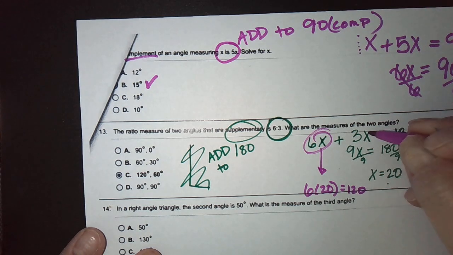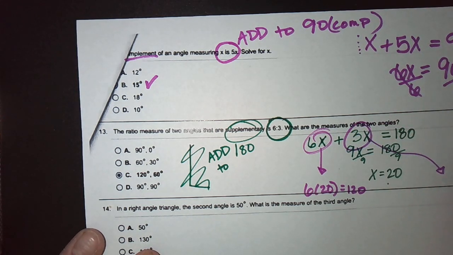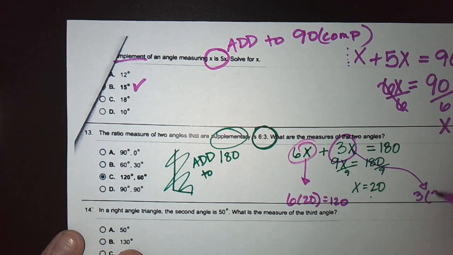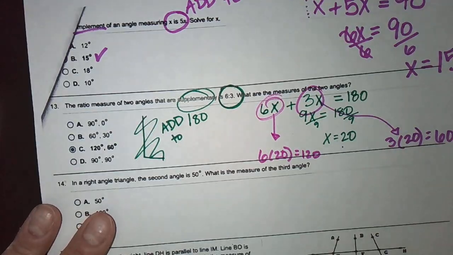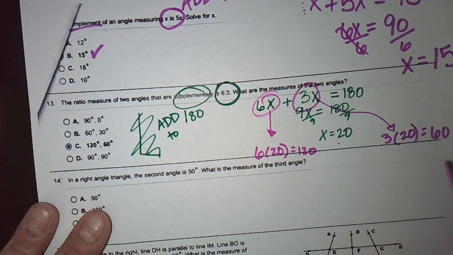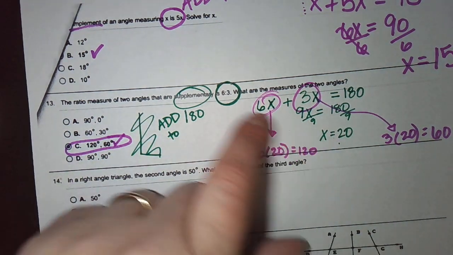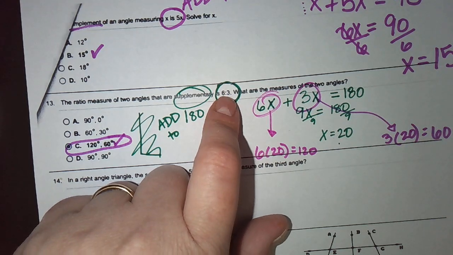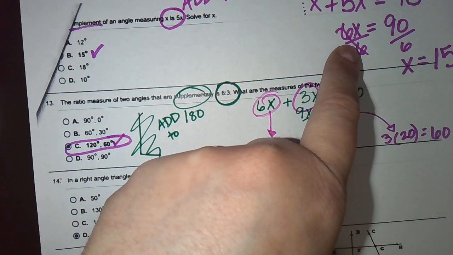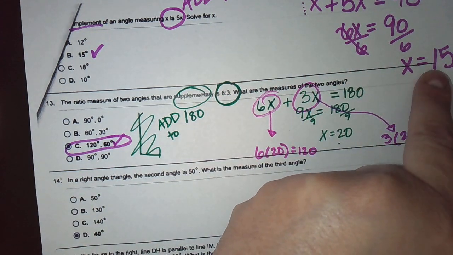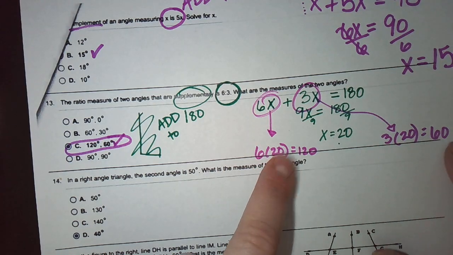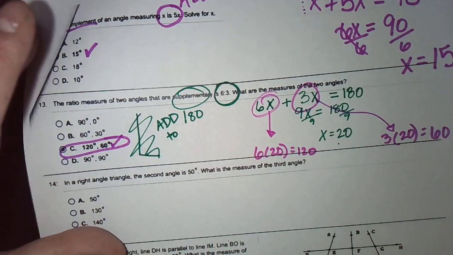Then we're going to take this 3x and say 3 times this 20, because we just figured out what x was, is 60. So our two angles are 120 and 60. So again, to repeat that, I would probably just throw some x's on those, treat it like the last problem, and then don't forget to plug in that x at the very end to get that 120 and 60.